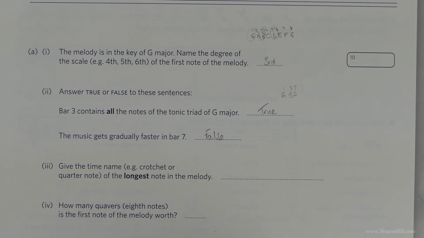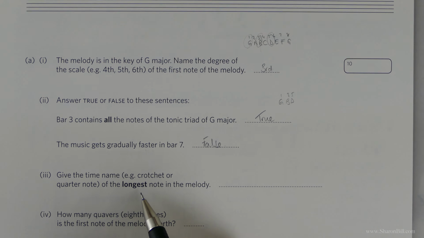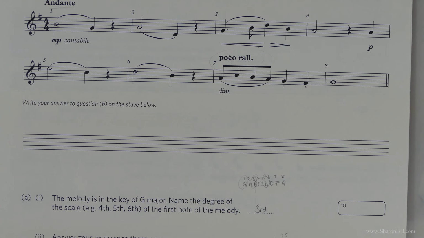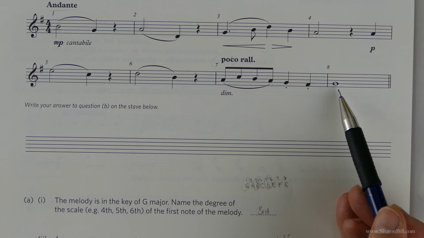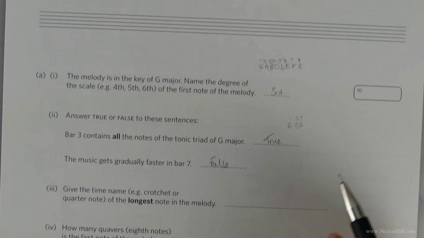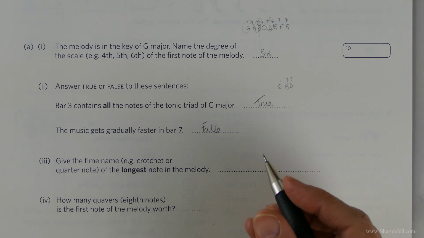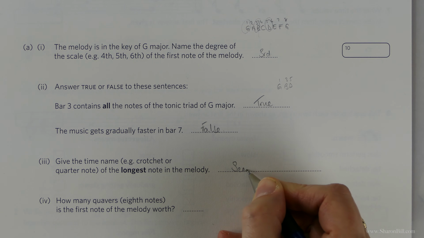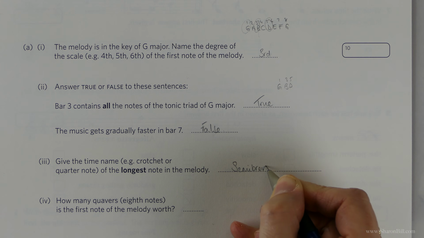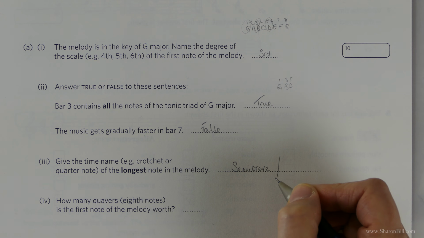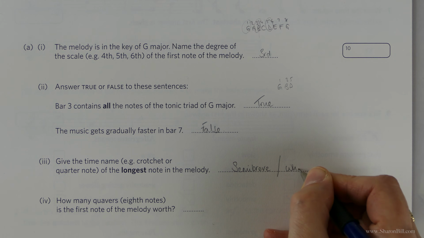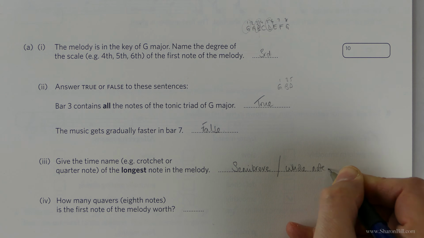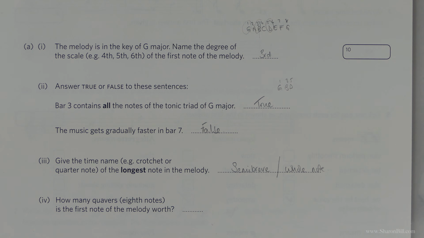So give the time name of the longest note in the melody. So glancing through, we've got some 2-beat notes. However, the longest is this last one, which is your 4-beat note. And so the time name for that, you could either choose to call it a semibreve, or you could use the alternative time value names, and that would be a whole note. Either one of those answers would be acceptable.